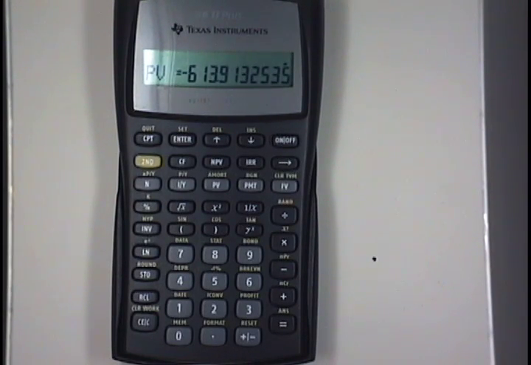What does that number mean? If I take $613.91 and invest that in an account that will earn 5% per year and leave it there for 10 years, I'll have my $1,000.